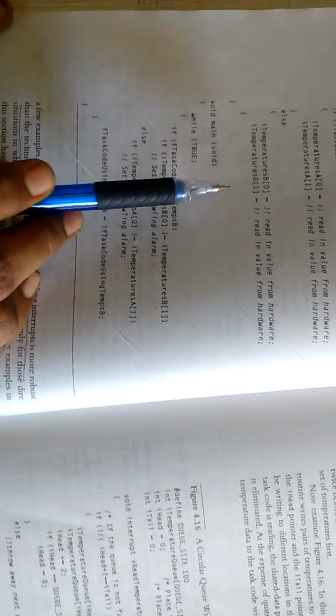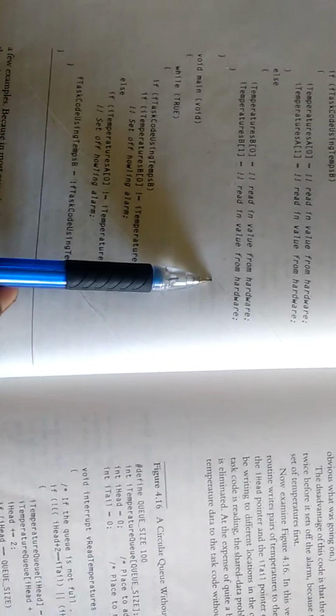If the task code is using temperature B, the temperatures are going to be read into variable A. If the task code is using A, the temperatures are going to be read into variable B. Thereby, instead of using enable and disable, we can avoid the interrupt routine from interrupting the instructions.